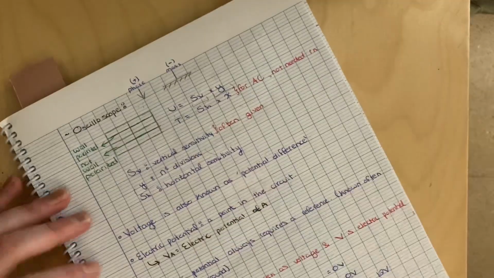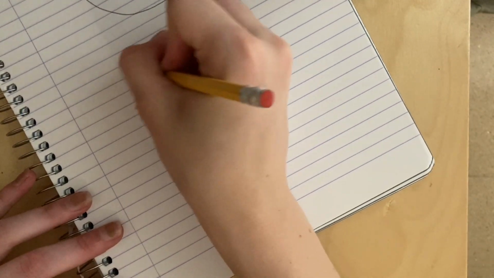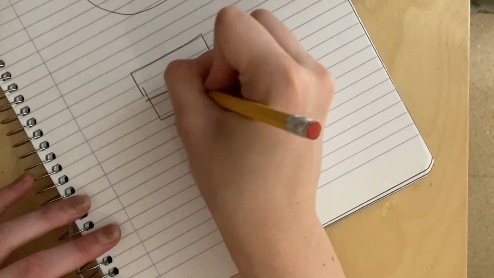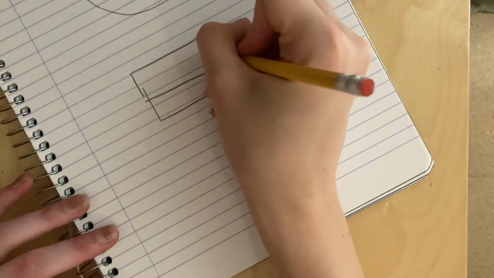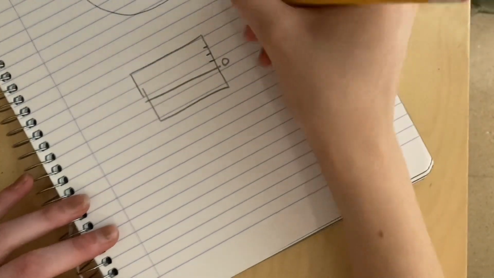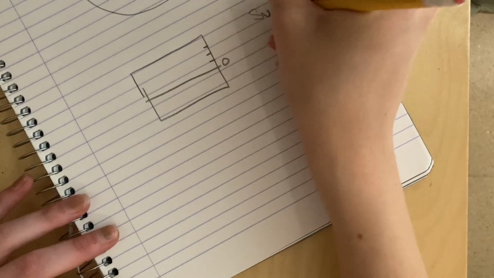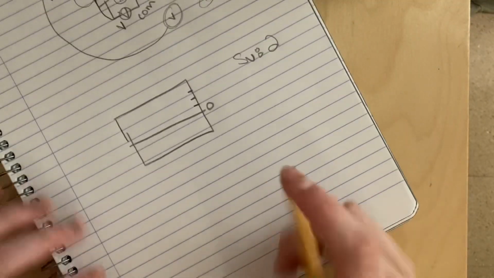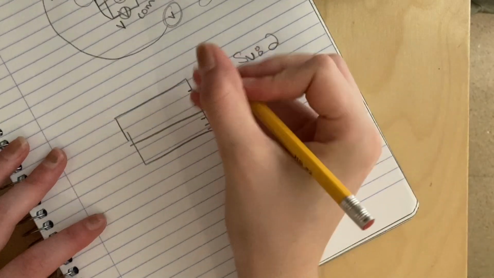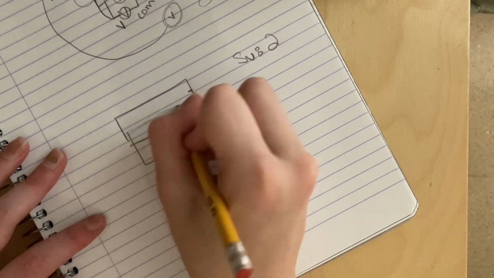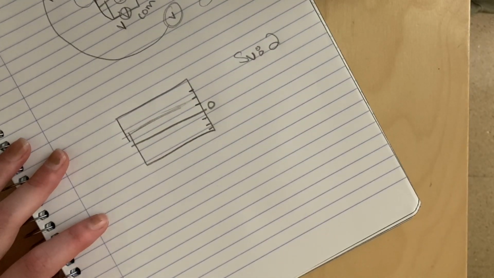So, if you have this graph, okay, this is 0, 1, 2, 3. Vertical sensitivity, let's say it's 2. Okay? The line that you've got is on the 2nd division.